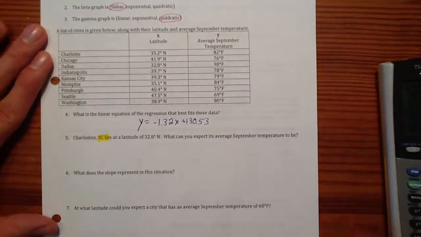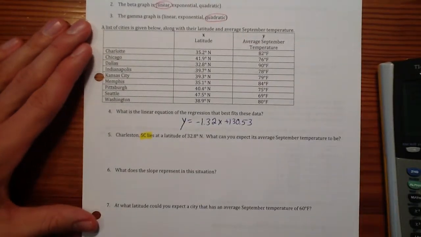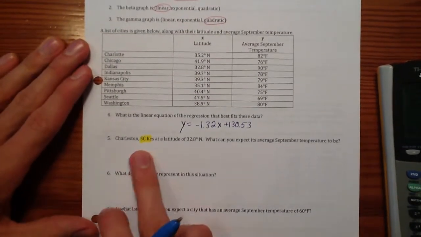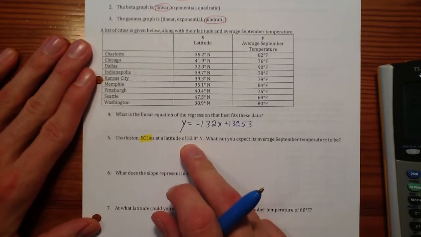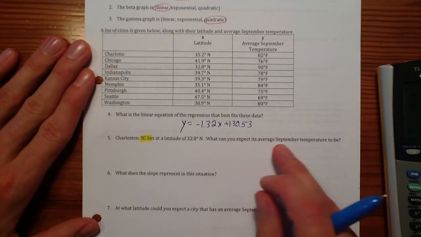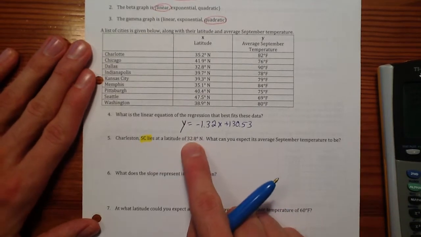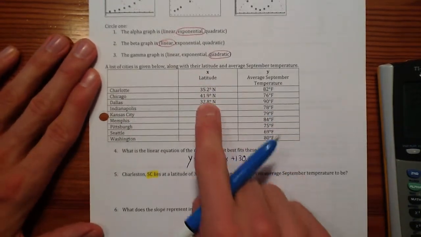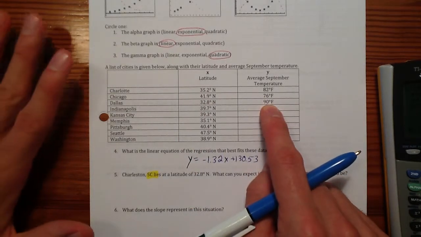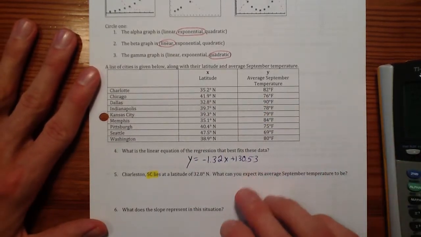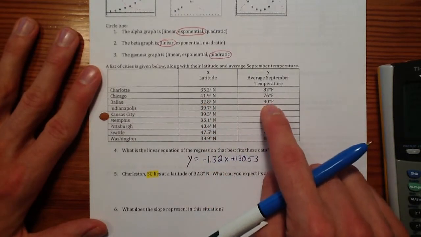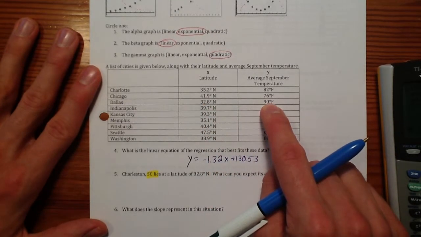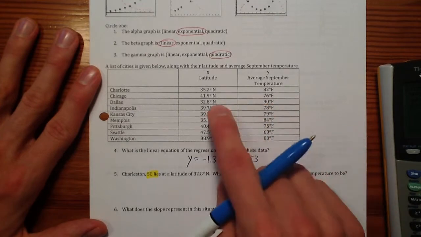Alright, let's read number 5 and then we'll switch to the other version and do the one with West Virginia. Charleston, South Carolina lies at a latitude of 32.8 degrees north. What can you expect its average temperature to be? Some people said 32.8 degrees and they found it in the chart and they were like, oh, 90. Yeah, that's what Dallas is, but we're going to look at the trend itself. So even though it has a matching number over here, that number might be an anomaly, and so we need to figure out what happens at 32.8.